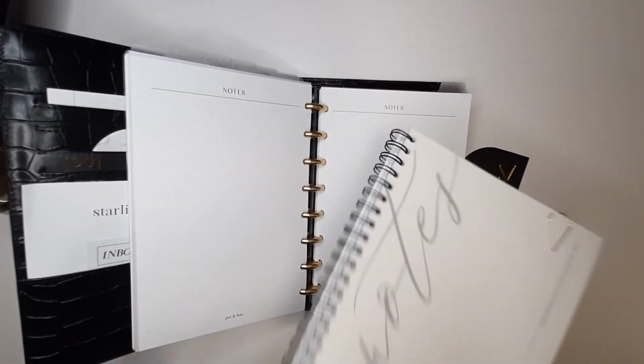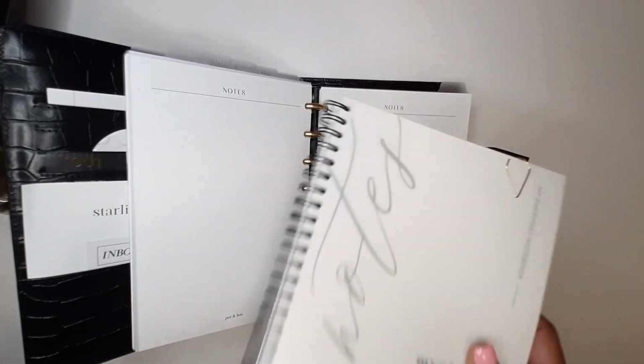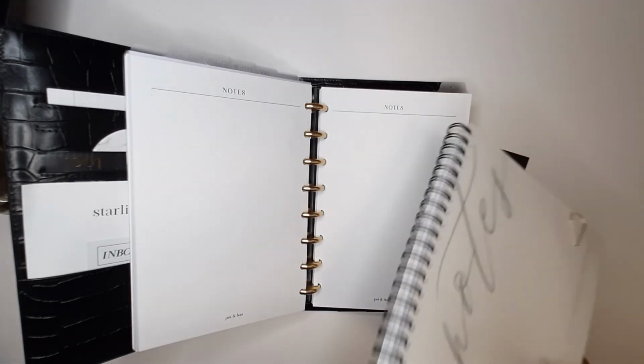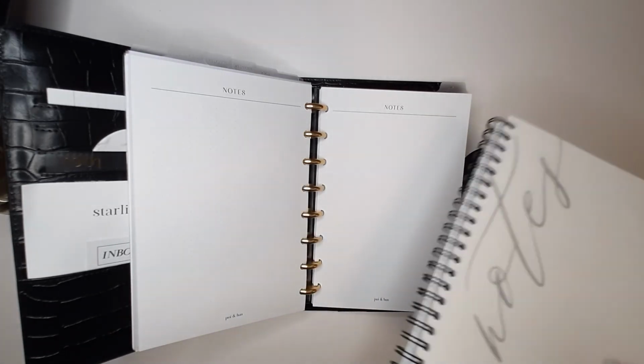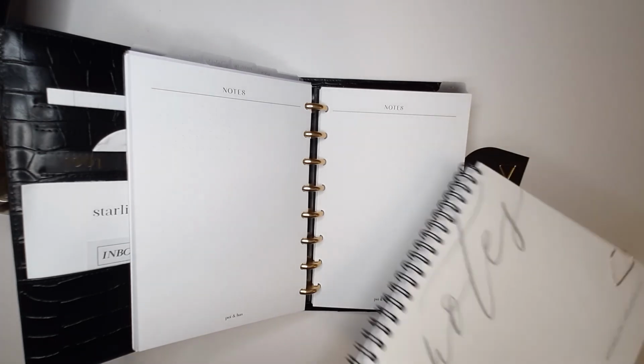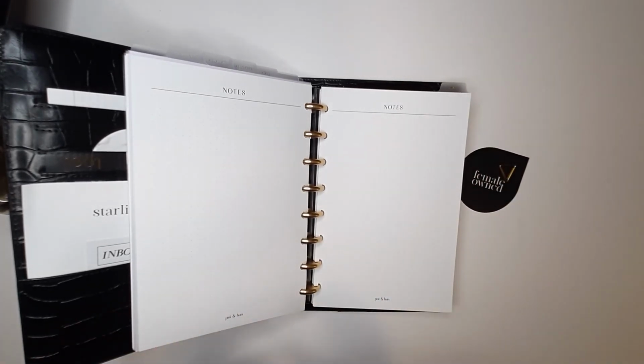If I just want to take this to a meeting or something like that, then I'll probably just take this. Or if I'm just out and about and I know I need to have something for quick note taking, that's when I'll have this with me. But mainly in here, I don't do a lot of note taking specifically for each individual business, because that's what I have my individual notebooks for.